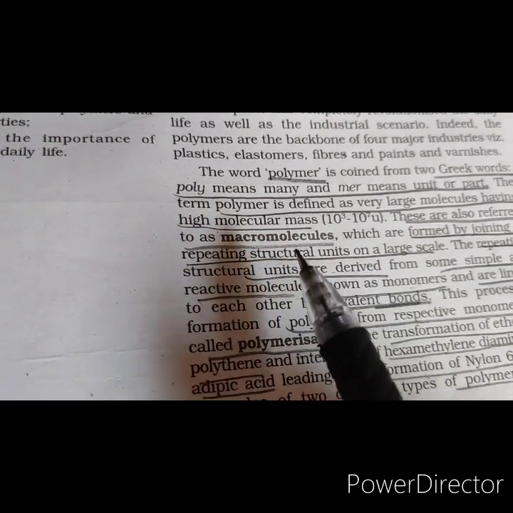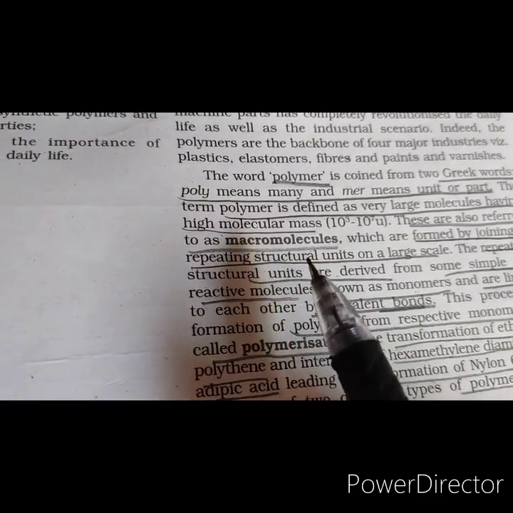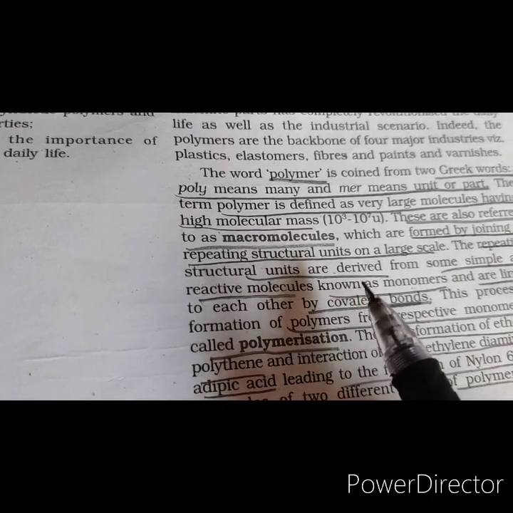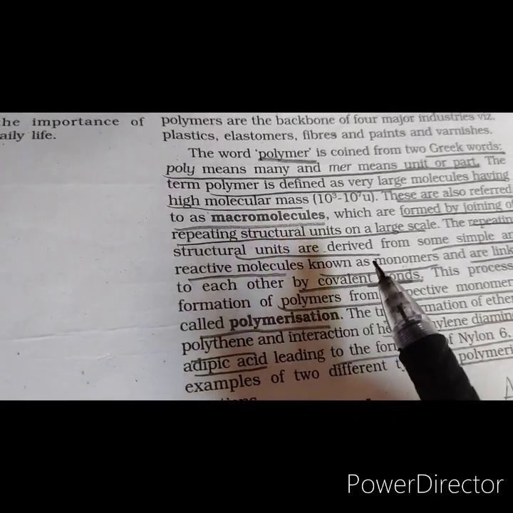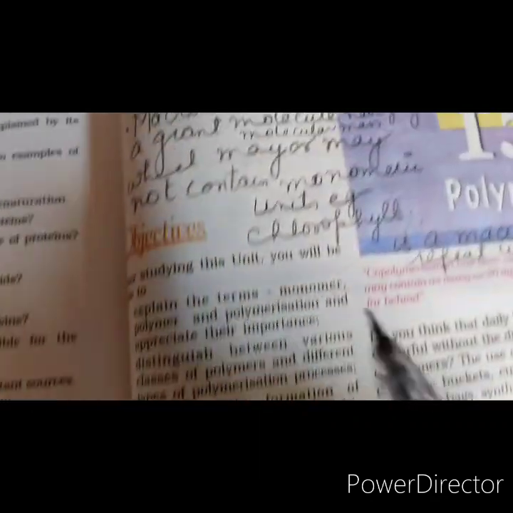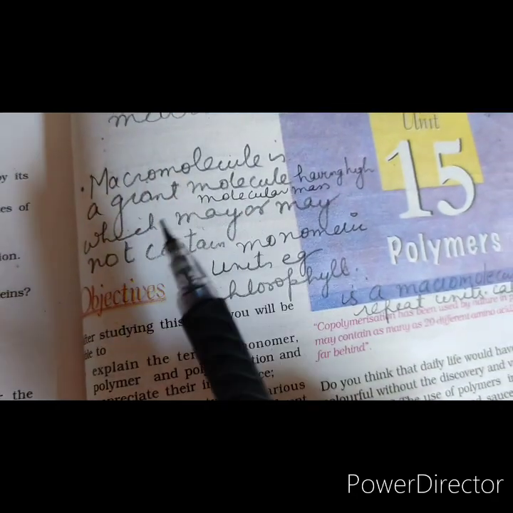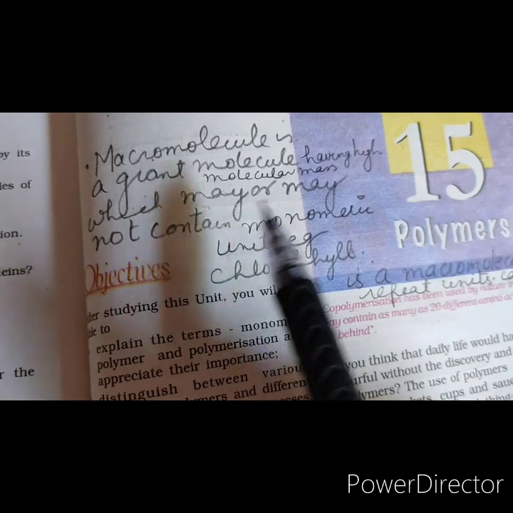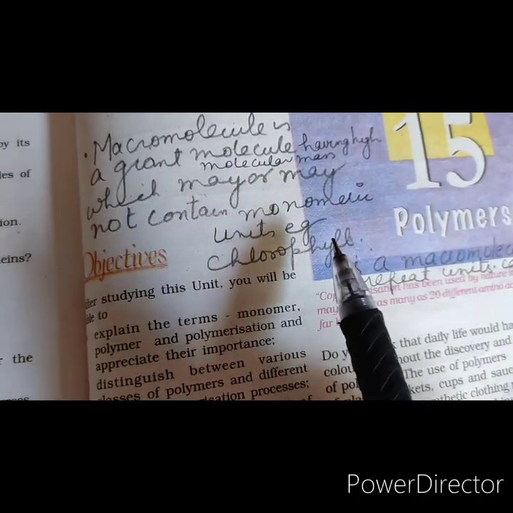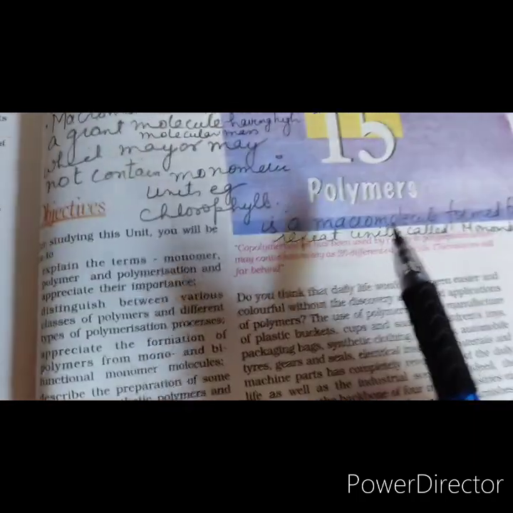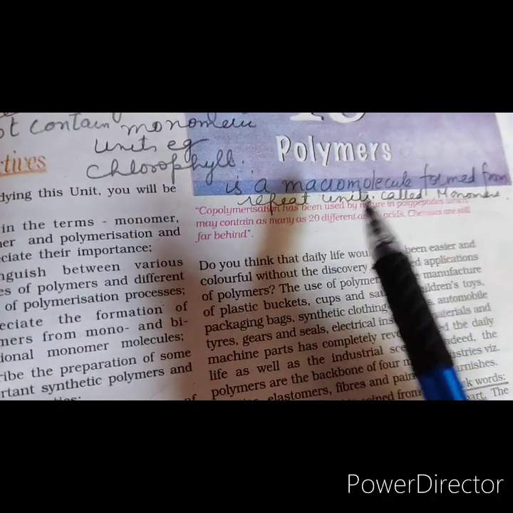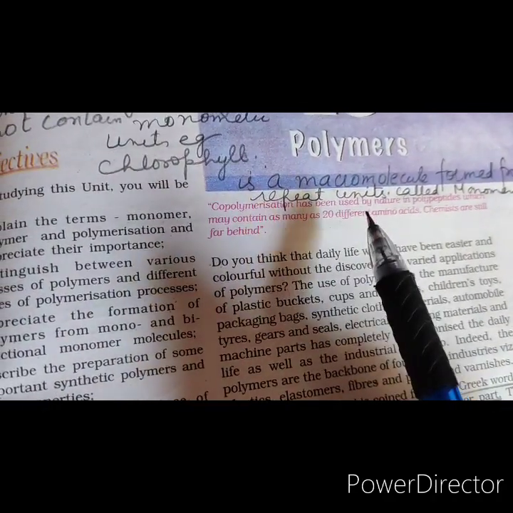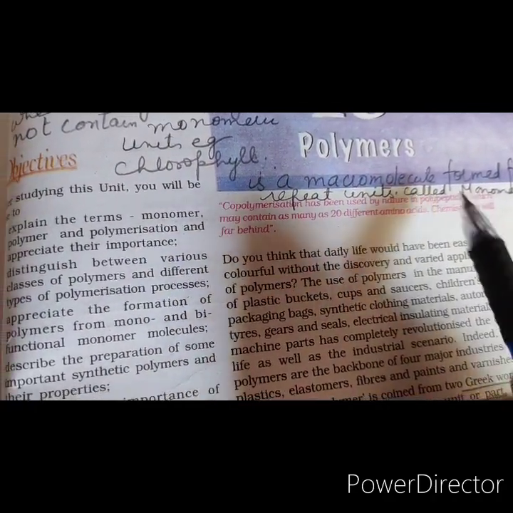So a substance is classified as a polymer only if it is made up of monomeric units, right? So you can write this point. Macromolecule is a giant molecule having high molecular mass which may or may not contain the monomeric units, example chlorophyll. But polymer is a macromolecule and it is formed from repeat units called monomers.